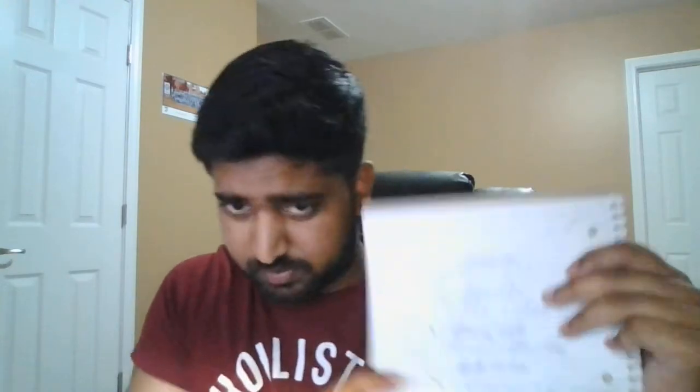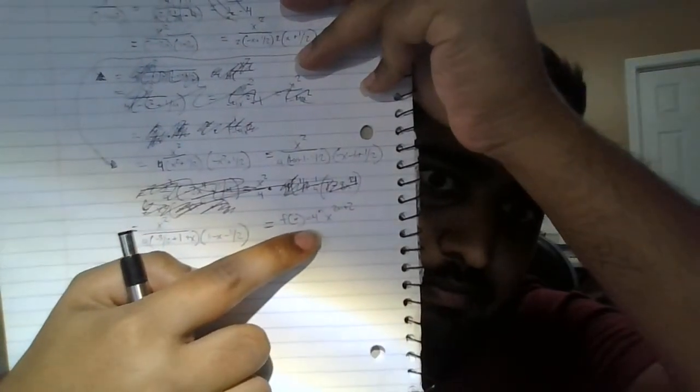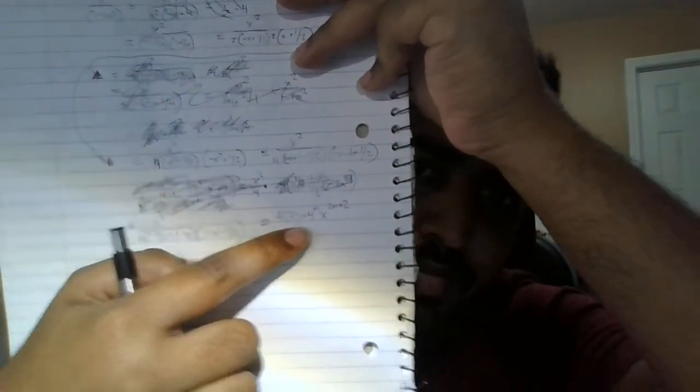closed form. The power series of this is f of x equals 4 to the power of n times x to the power of 2n plus 2. Right there. And now comes, I guess, the final part of this.